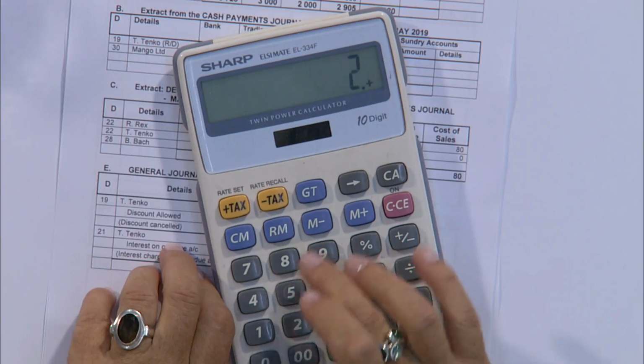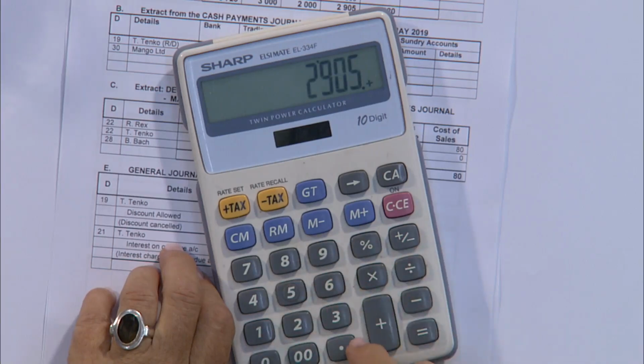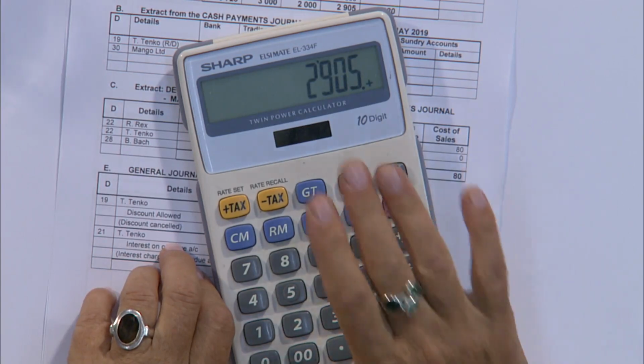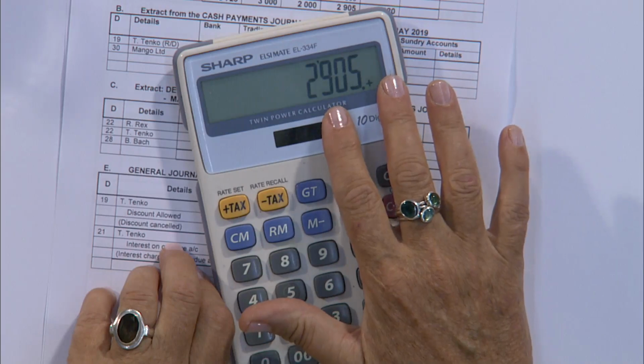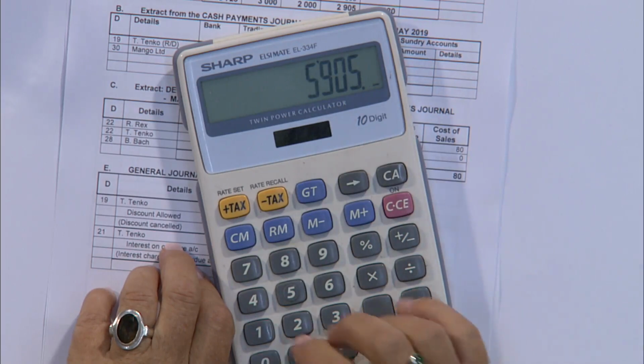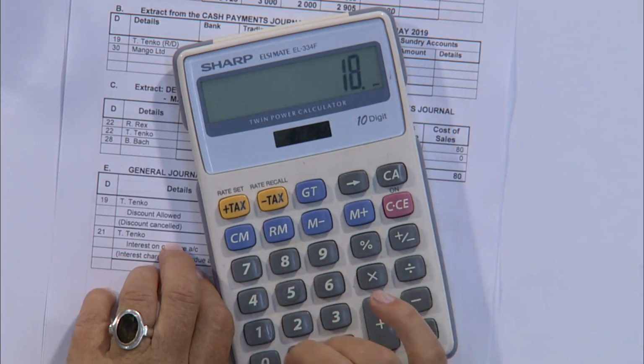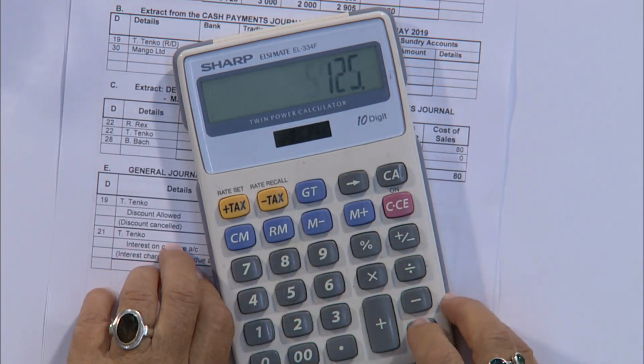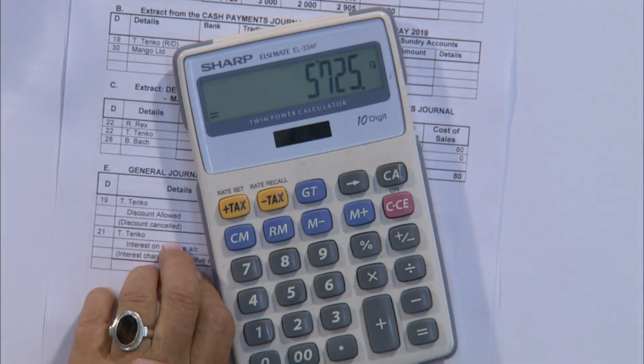If I plus the 2,905, that's obviously the amount under debtor's control. And then what am I going to do? This amount includes discount, so I didn't get all of this from them. So you always minus discount allowed, and if I minus 180 discount allowed, what is this amount of 5,725? It's the total of the bank column.